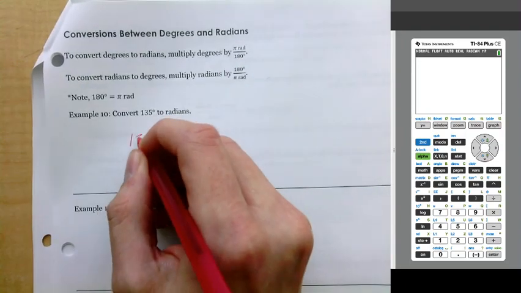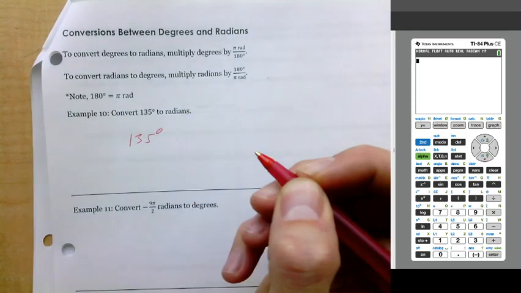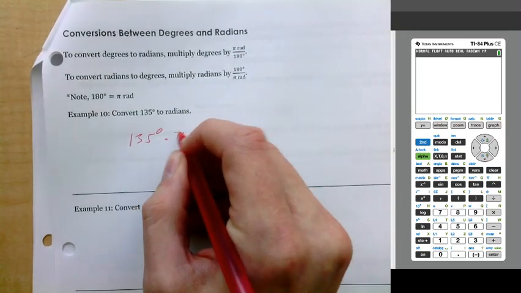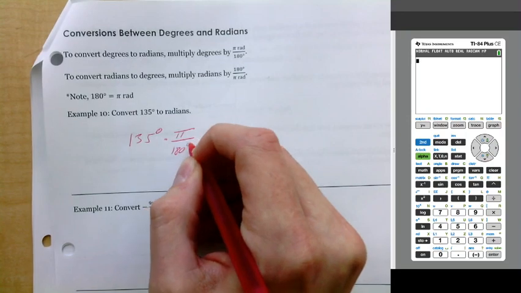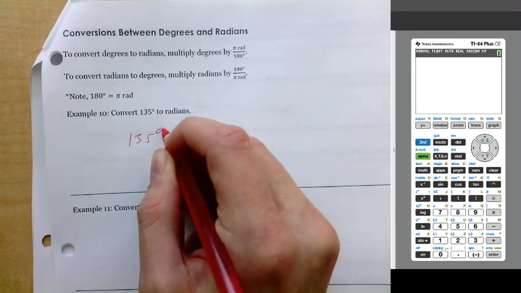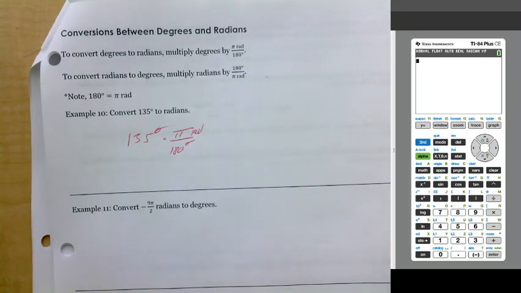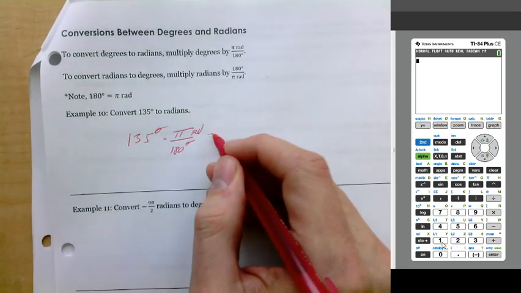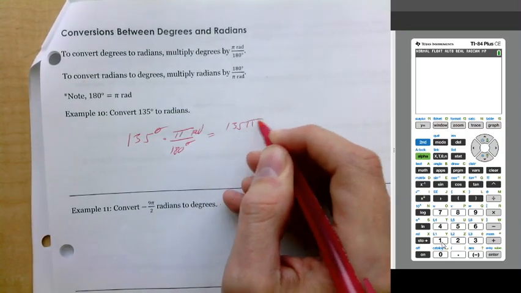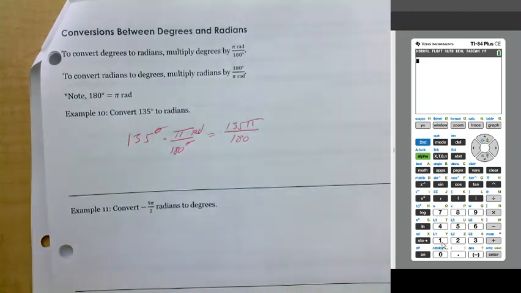So let's start with this 135 degrees, multiply it by pi over 180 degrees. Notice the degree units cancel out, so that's why in the end we'll get radians. And we can jump over to our calculator and see what that would be. So I'm going to multiply together this. What do I get? I get 135 pi over 180. But of course, that can be reduced.